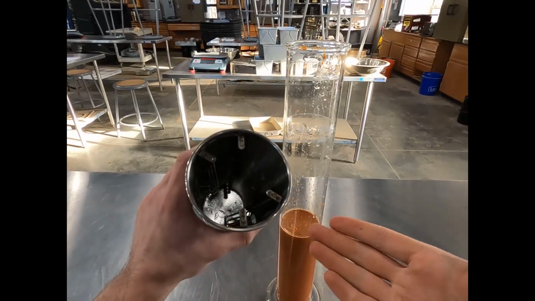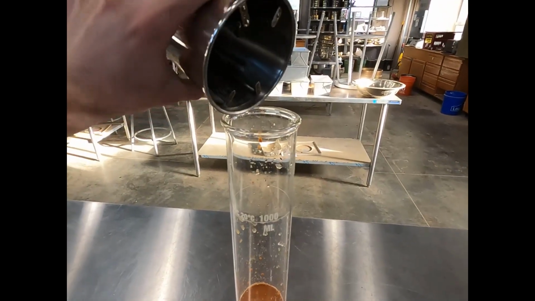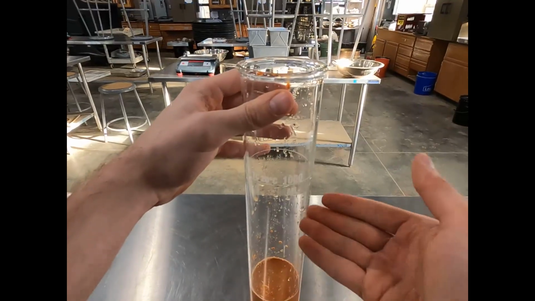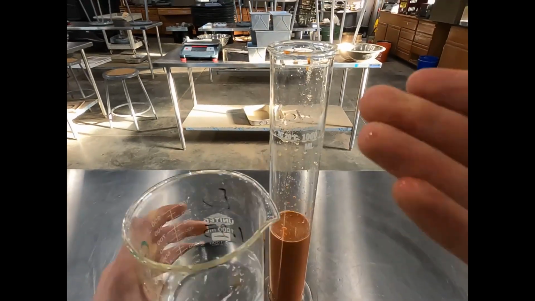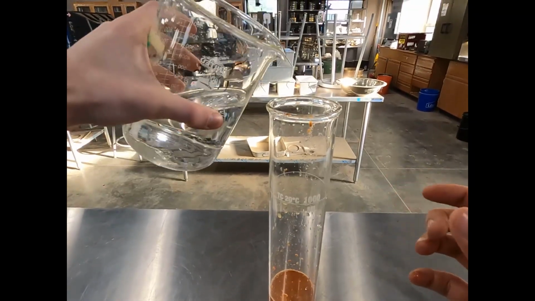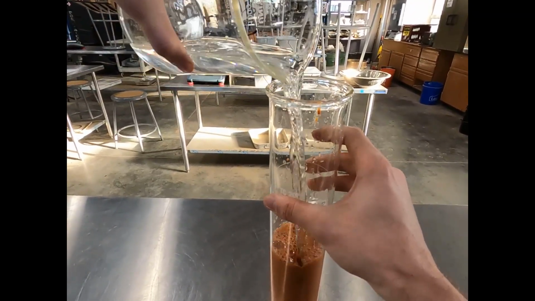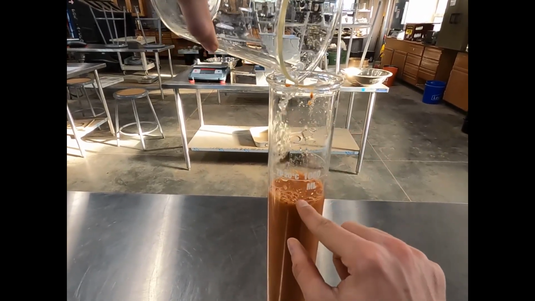Notice, we still have soil material in the cup, so again, use the squeeze bottle to remove remaining deposits into the hydrometer beaker. Next, use your beaker to get as close to the 1000 milliliter mark as possible. Then, finish off with the squeeze bottle, ensuring all particles are below the 1000 milliliter line.